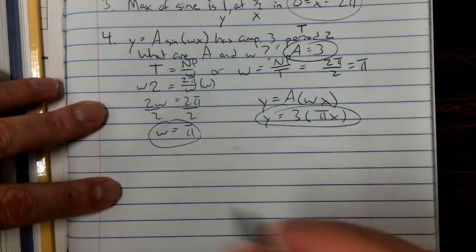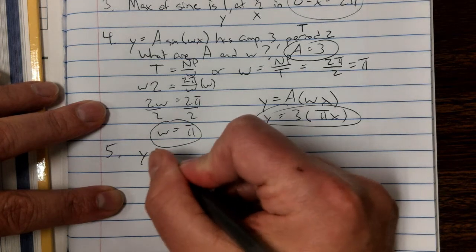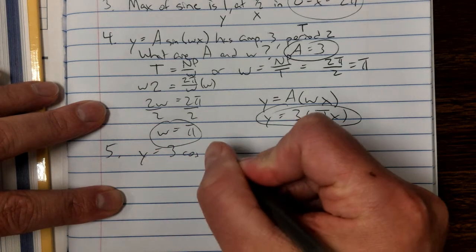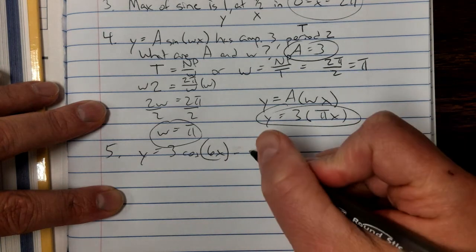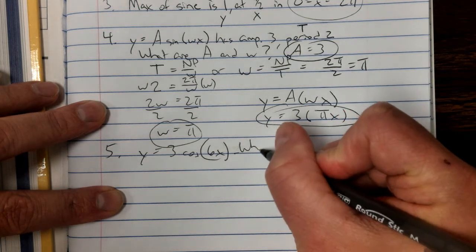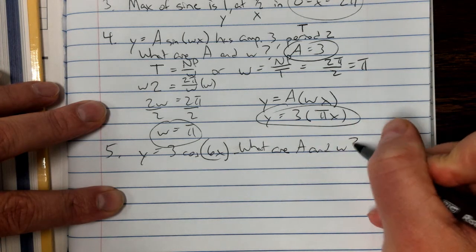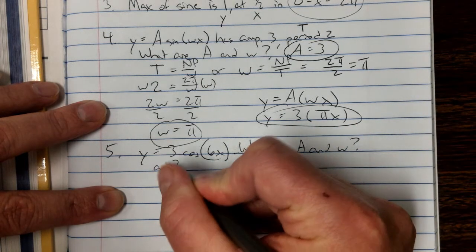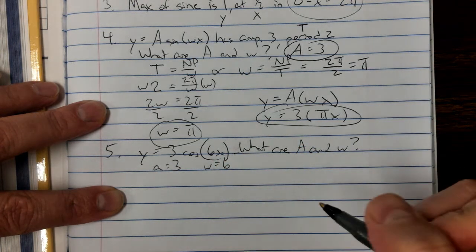Our next one's number 5. This one says y equals 3 cosine 6x, and again it's asking what are a and w. So again, our a is the number in front, our w is 6.